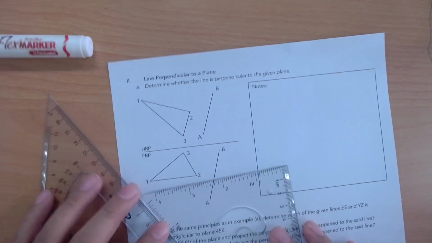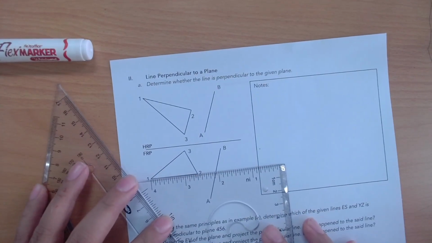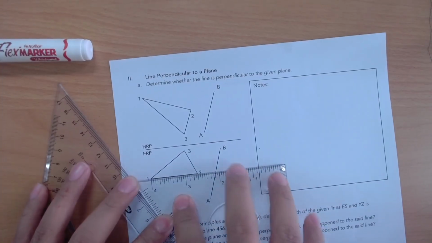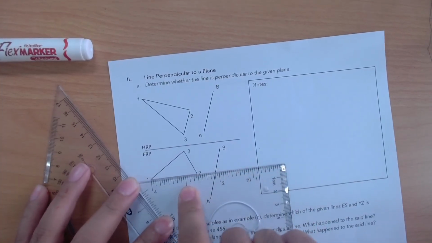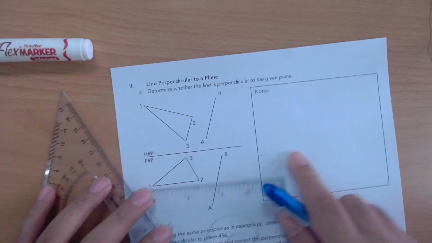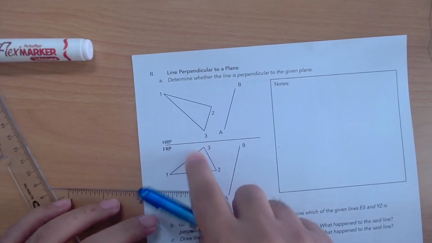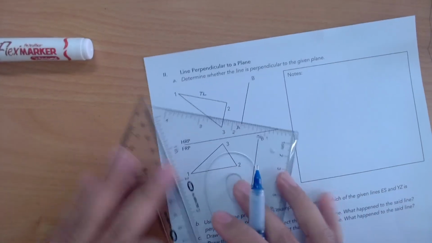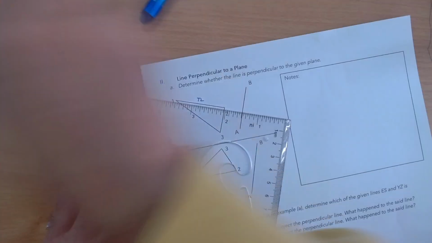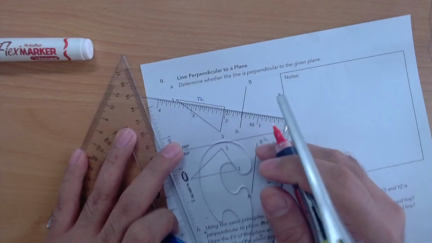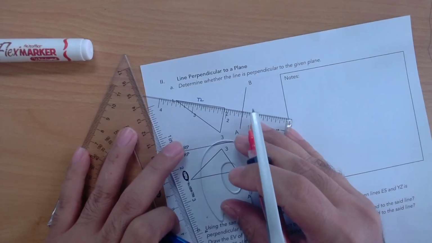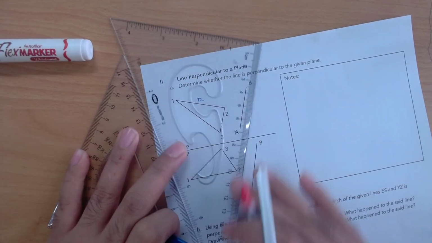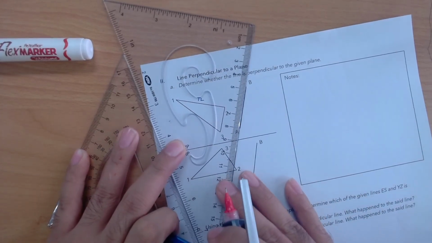So, what we'll do, the easiest way, is to take the true length. For this case, 1, 2 is conveniently parallel to the reference plane. So, we can say that 1, 2 is already the true length. And if you check it, 1, 2 is indeed perpendicular.